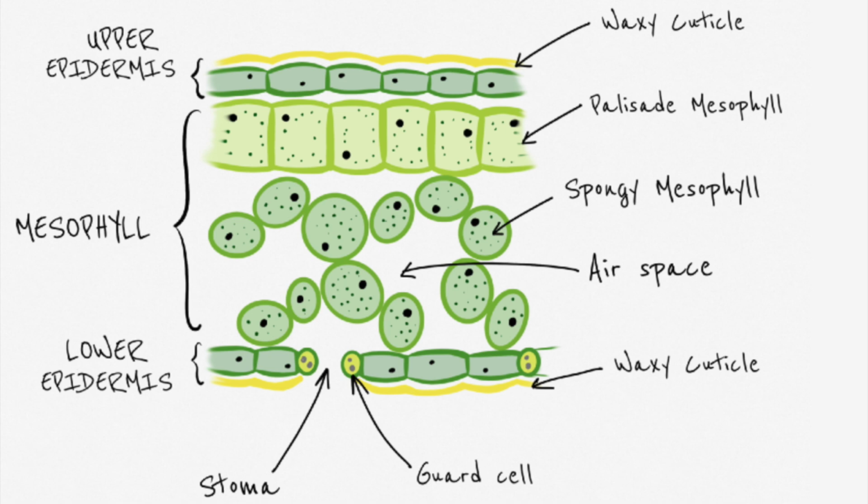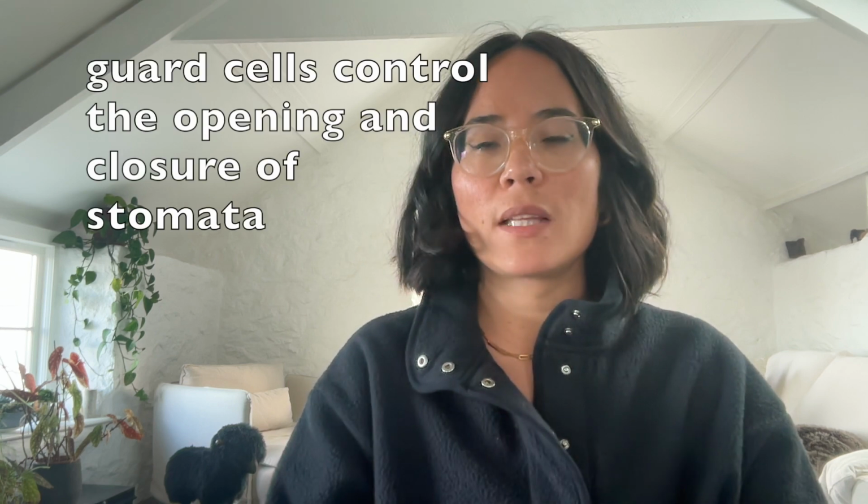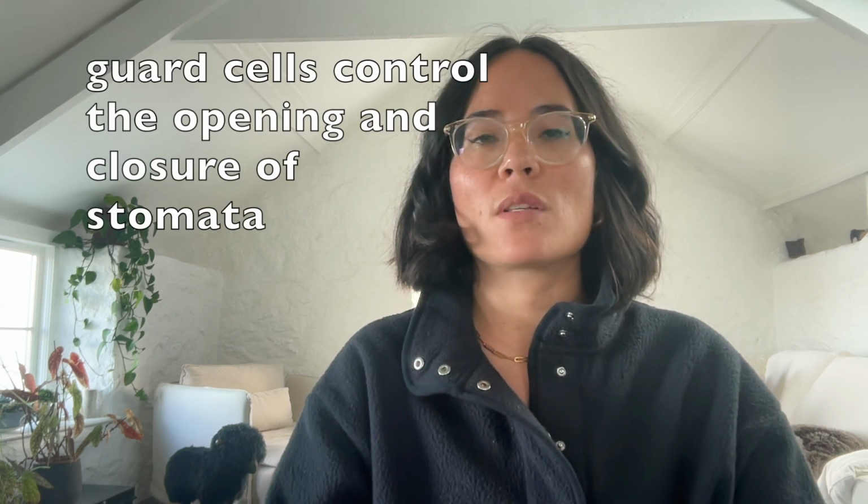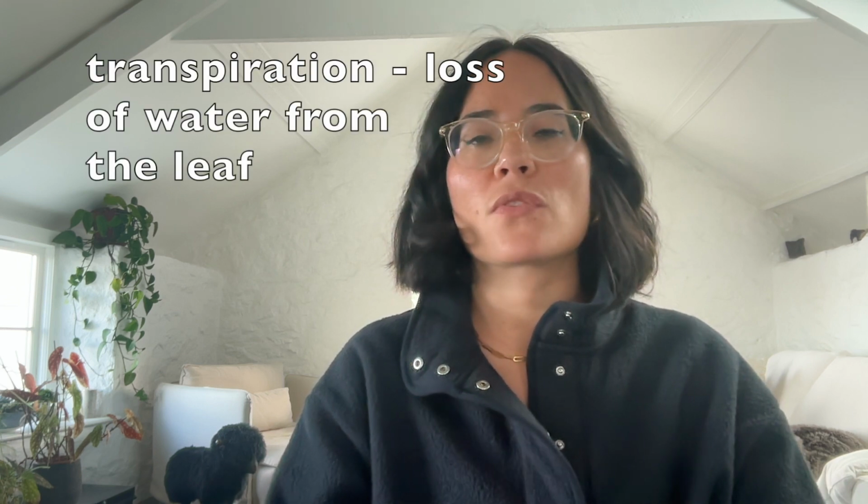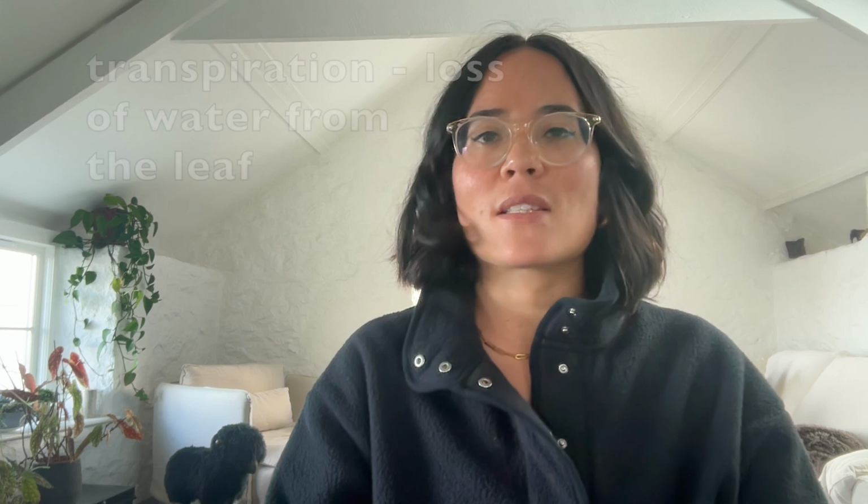Guard cells are located either side of the stomata in the leaf. The guard cells can swell up and become shriveled, and through doing that, they can control the opening and the closure of the stomata. Remember, the stomata is where transpiration occurs, so water loss from the leaf, and it also allows gas exchange. So the guard cells are very important for controlling the amount of carbon dioxide entering the leaf for photosynthesis, and the amount of oxygen that's released in the process of photosynthesis. Obviously, if you're contemplating the plant's respiration, the gases will be moving in opposite directions.